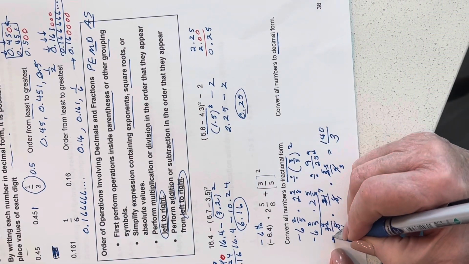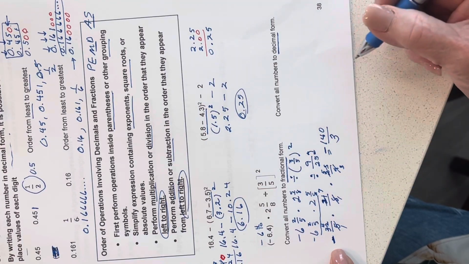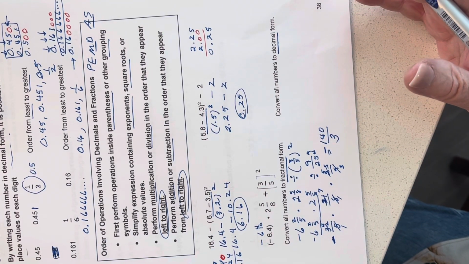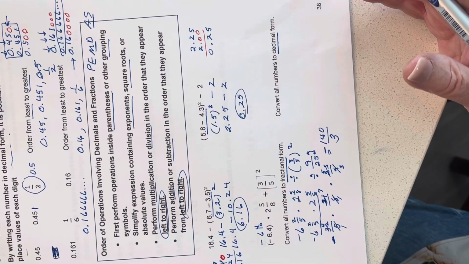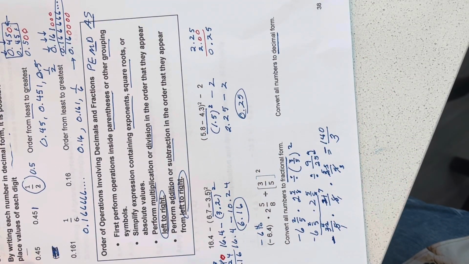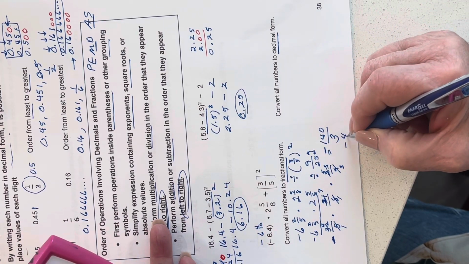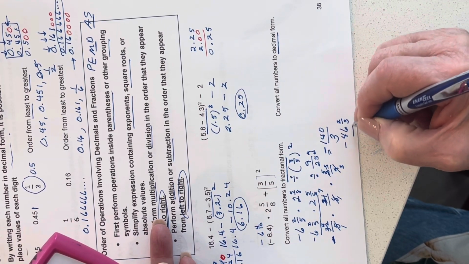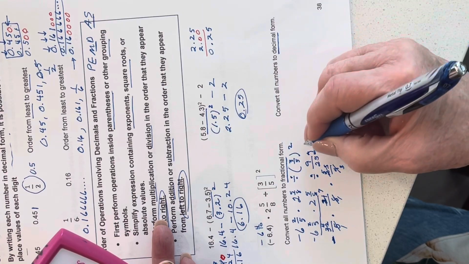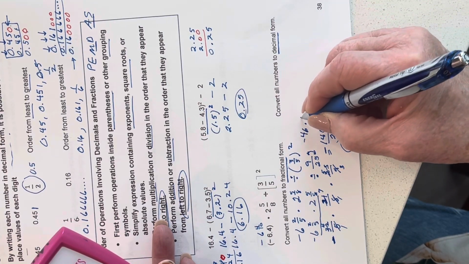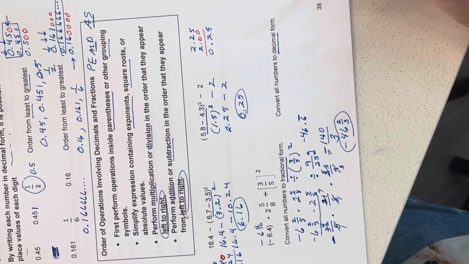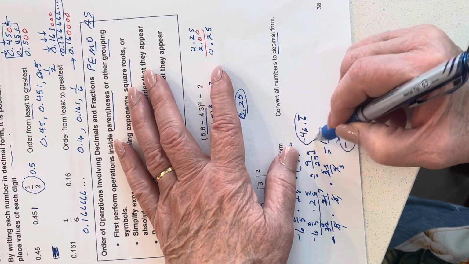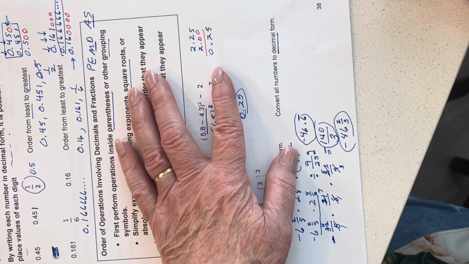And we have one negative, so it's going to be negative. We can leave it like that. We can change it to an improper fraction. That would be fine too. And we would get negative 46 and 2/3 if we want it as a mixed number. Or we would get negative 46 with the 6 repeating in the decimal point. So any of those three answers would be fine with me.